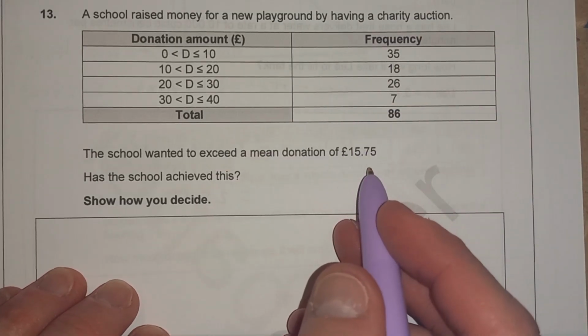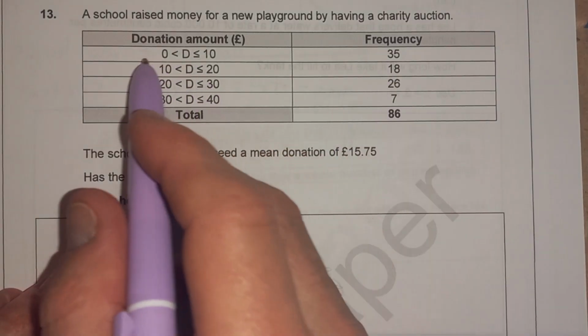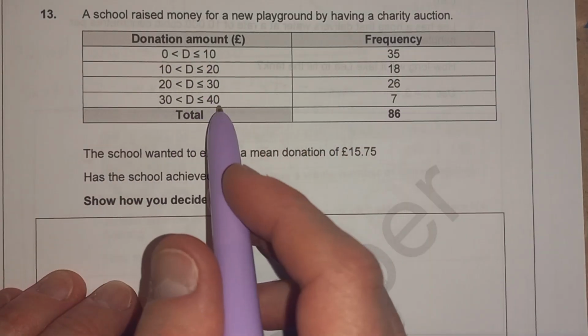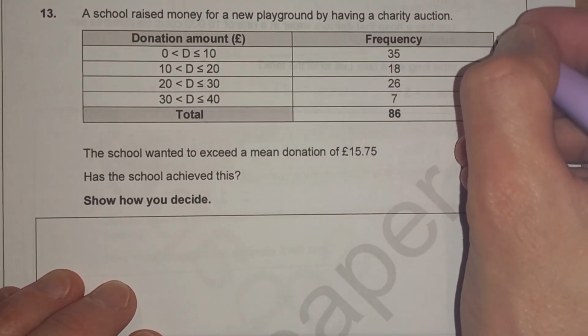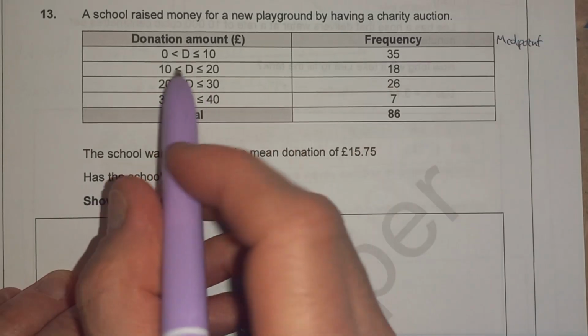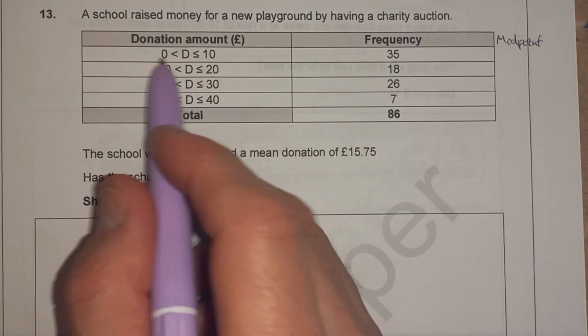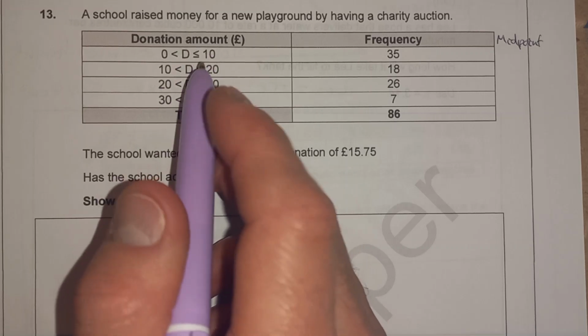Right, now, when we've got ranges like this, it's hard to know exactly how much was donated, so what we have to do is work out our midpoints. So what that means is we assume that anyone that gave an amount in this range gave the amount right in the middle.